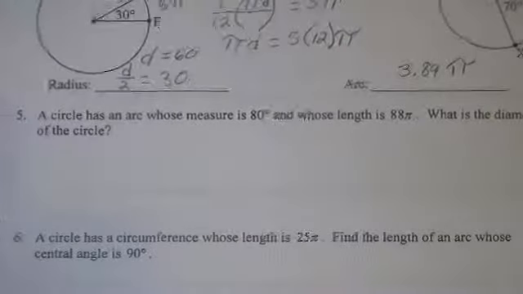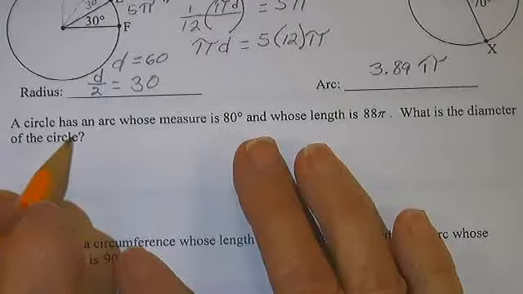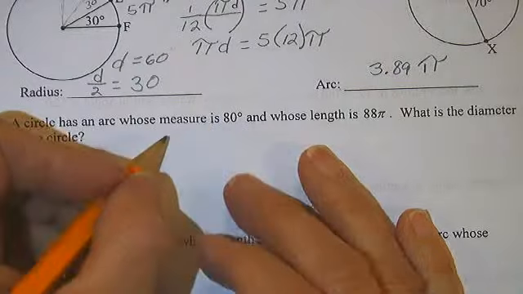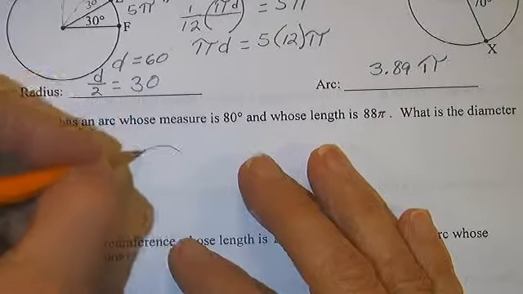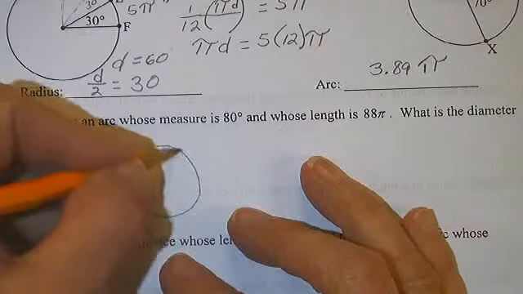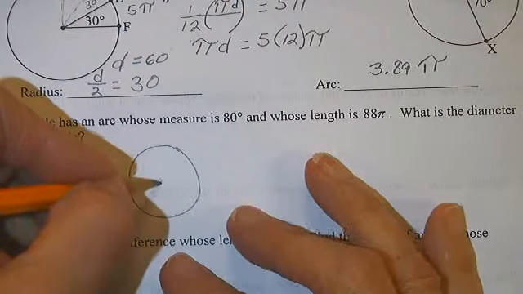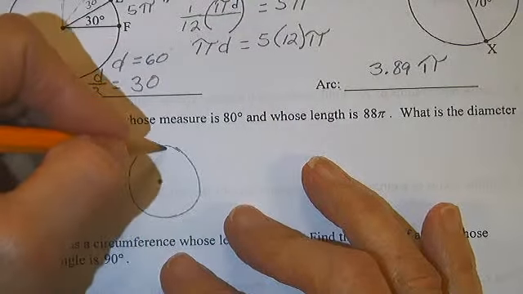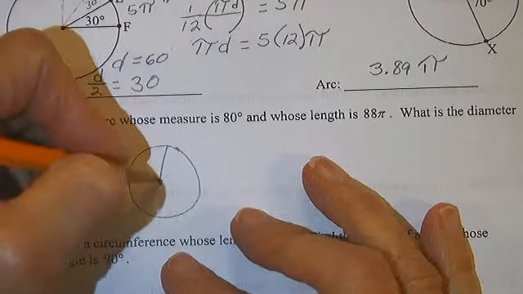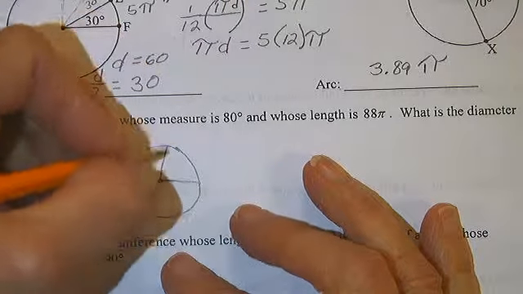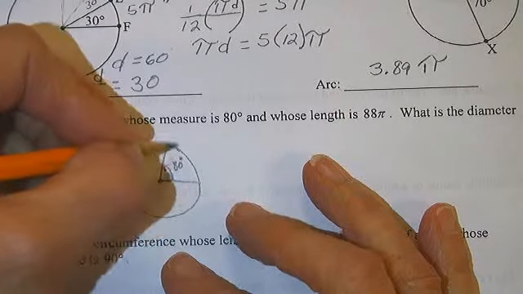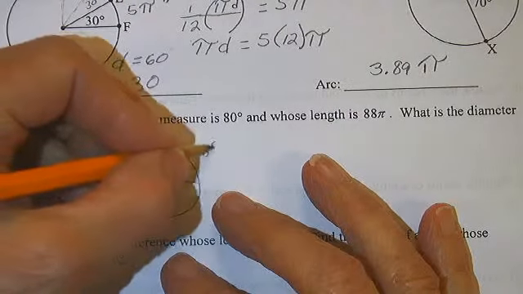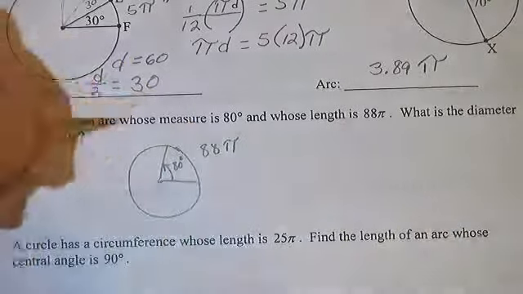Let's do another one. The circle has an arc whose measure is 80 degrees and whose length is 88 pi.